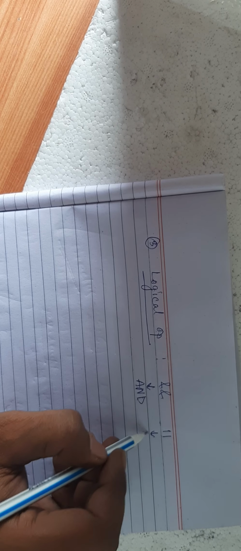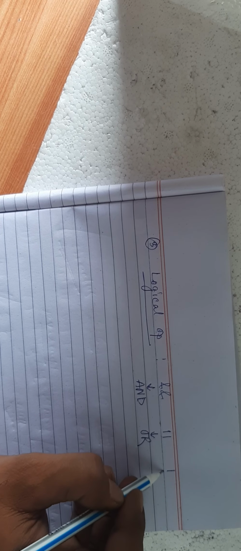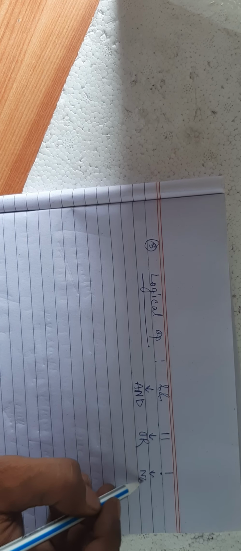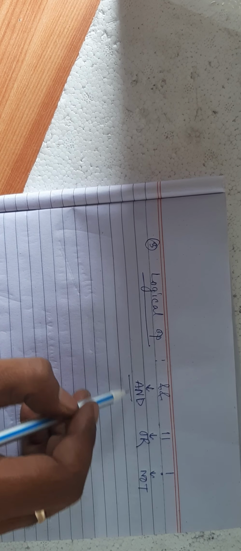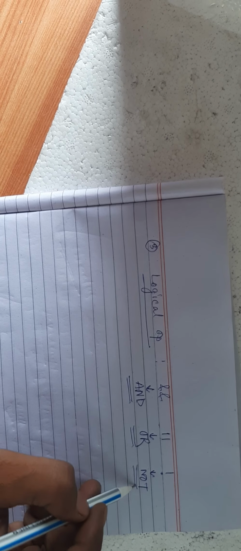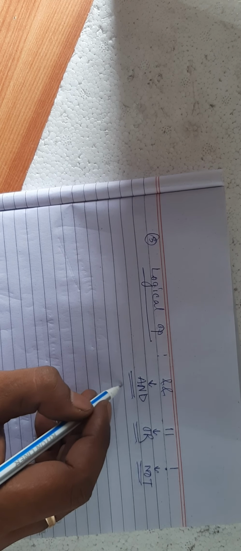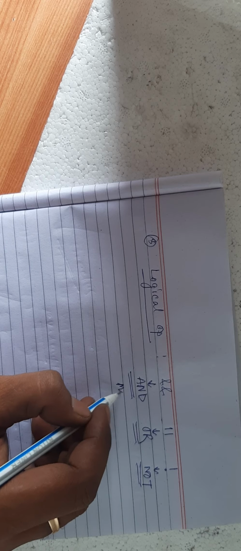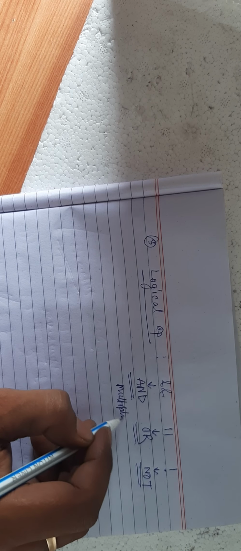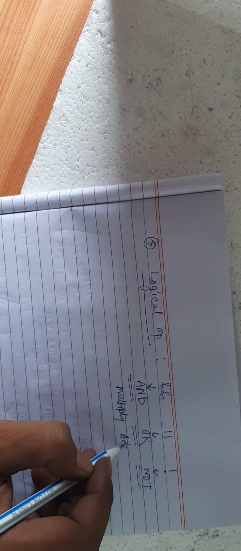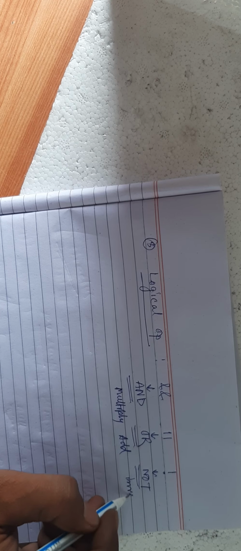Then this is OR, and this exclamation mark is called NOT. Now what is the meaning of AND, OR and NOT? It is actually a type of binary operation, like when we are doing any kind of arithmetic operation. In binary mode, AND basically represents multiplication, OR represents addition, and NOT represents inverse.